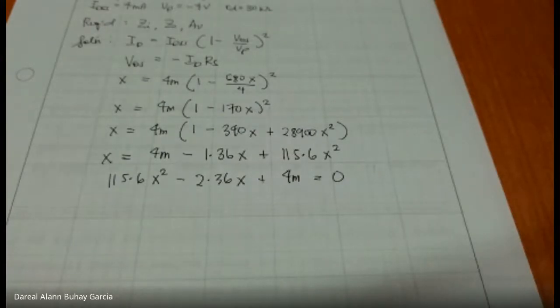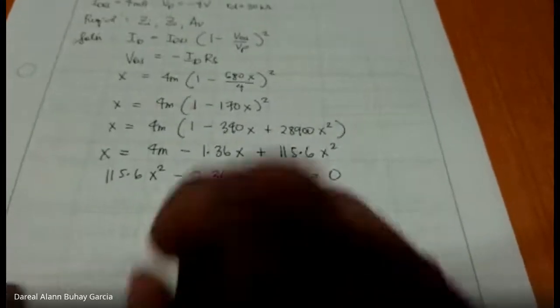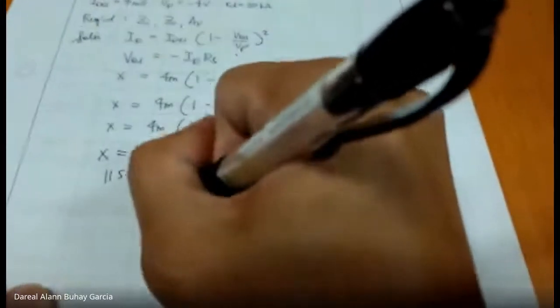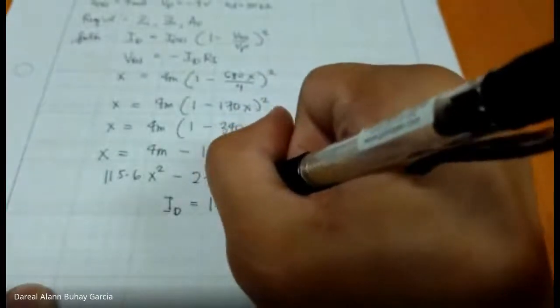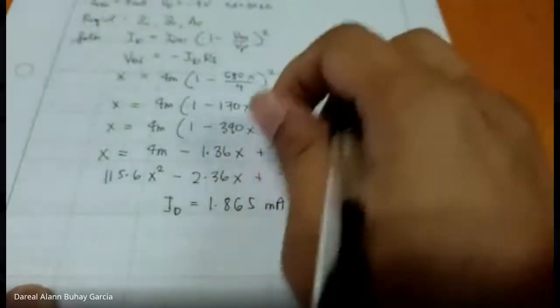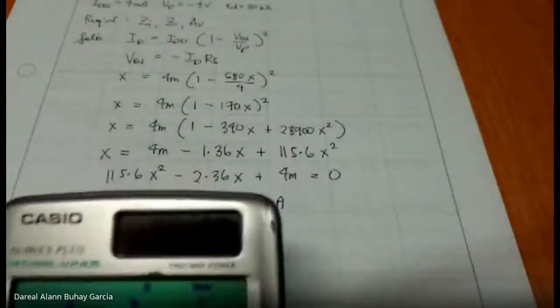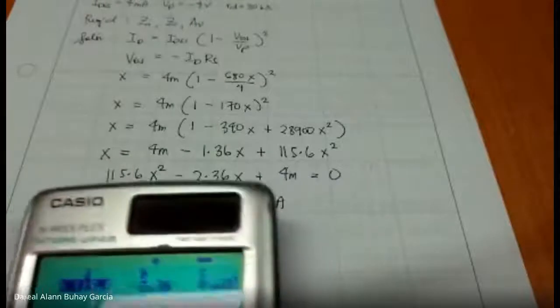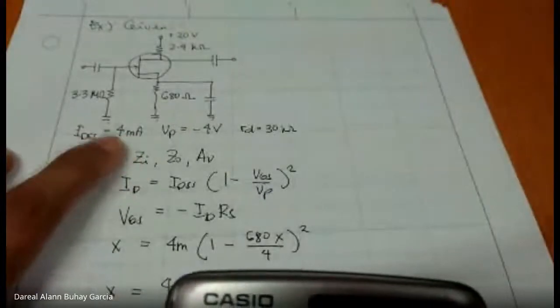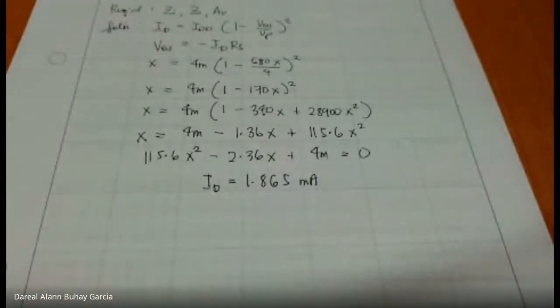I'll check if this is right. 18.5 or 1.80865. Negative 15.6, negative 2.36, and 4 times negative 3. If it's 18.5, it can't be, because IDSS is 4. The other is 1.80865. That one has no ID.